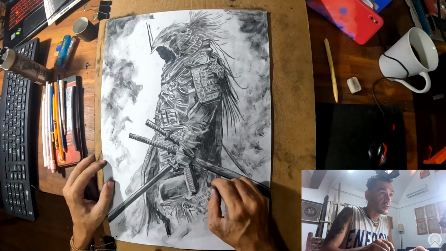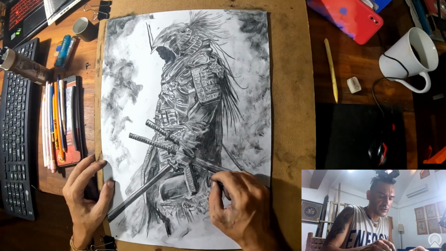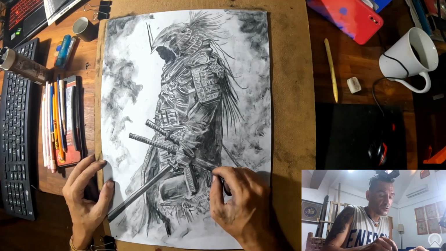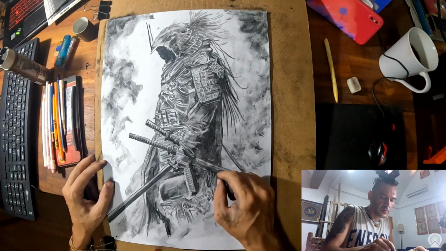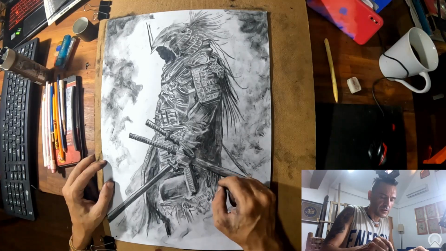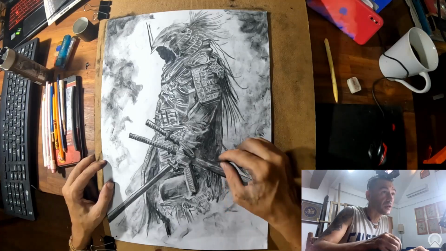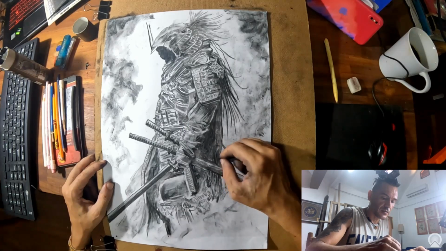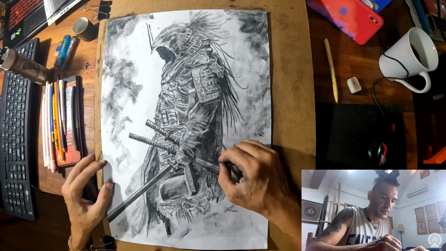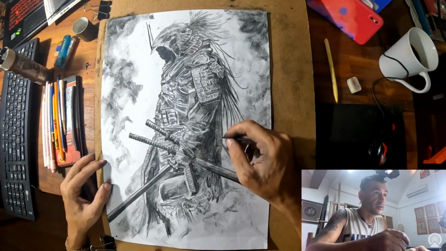Yeah. So this is some part of the walls. I don't need to make it too dark. Yeah, it's better to keep it.